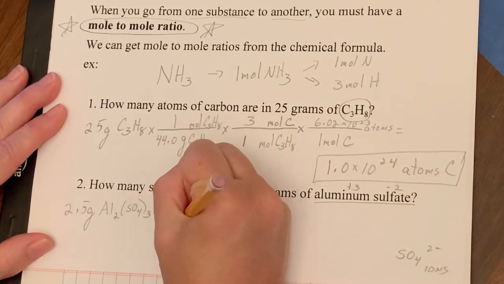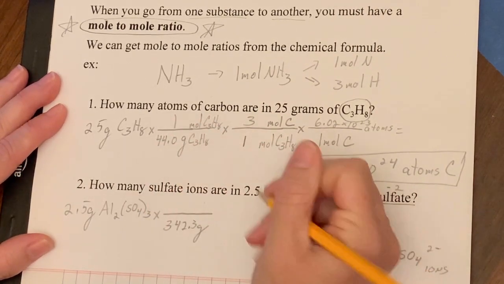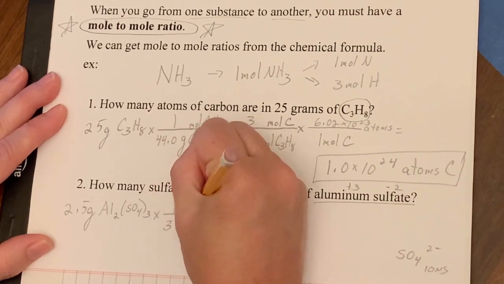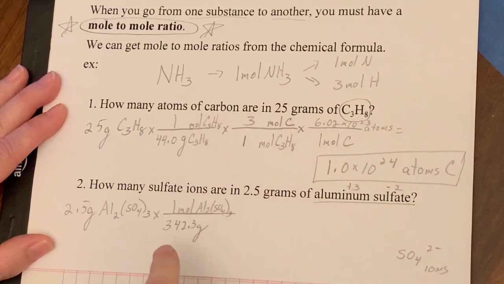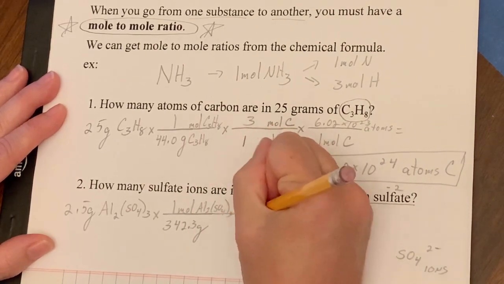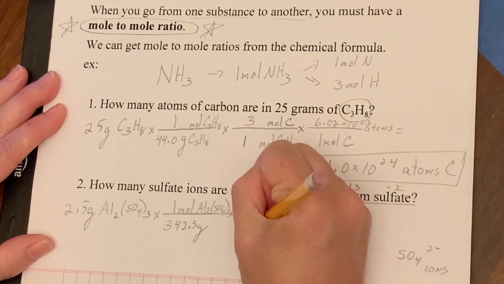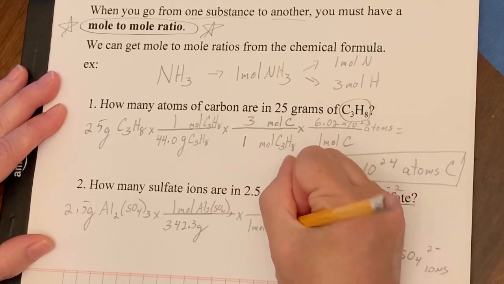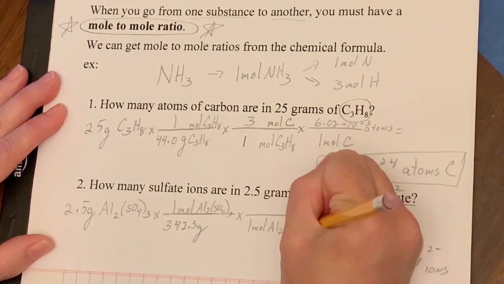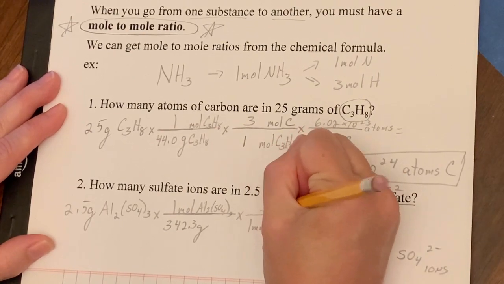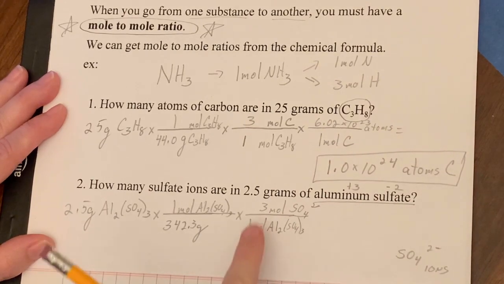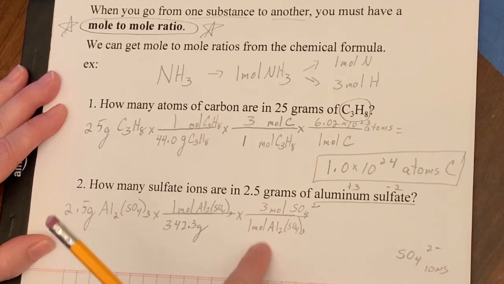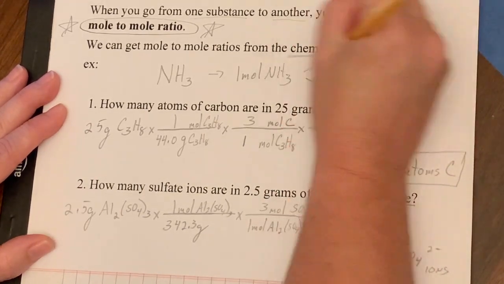It's 342.3 grams, and that's 1 mole of aluminum sulfate. I got that from the periodic table. Here comes my mole to mole ratio. In 1 mole of my entire compound, I have 3 moles of sulfate. Where did I get that from? I got that from the formula. I got the mole to mole ratio from the chemical formula.